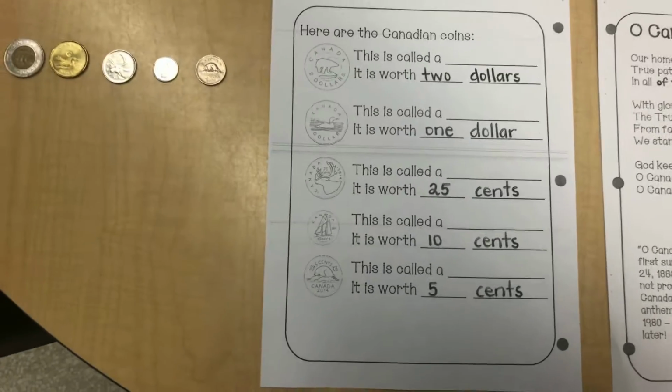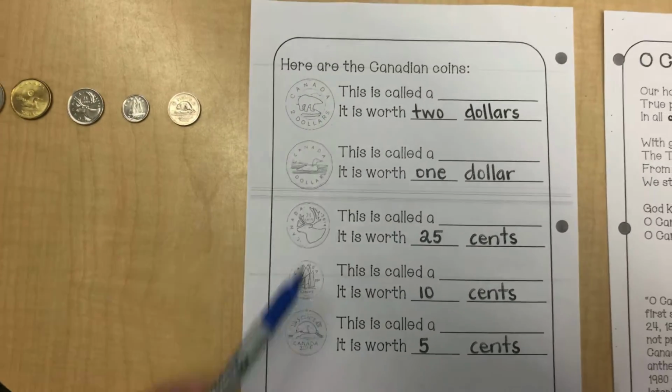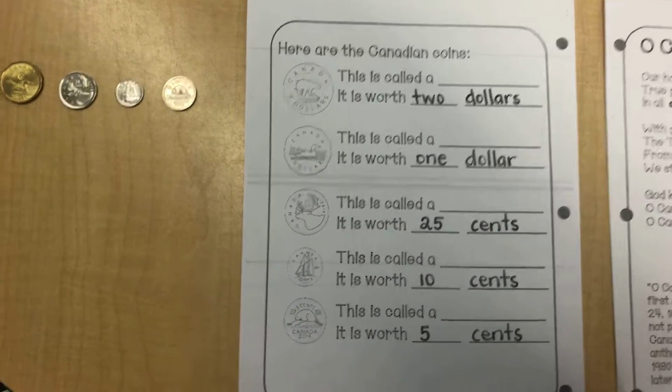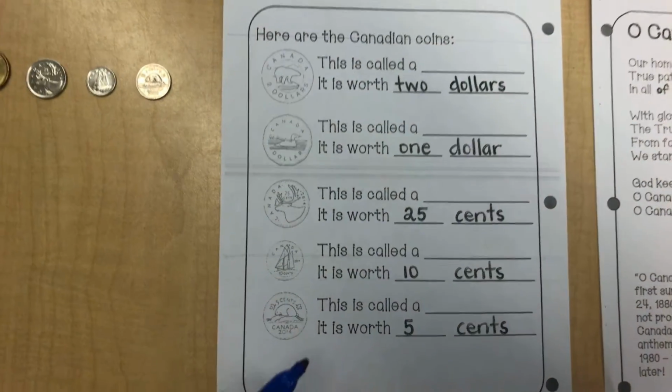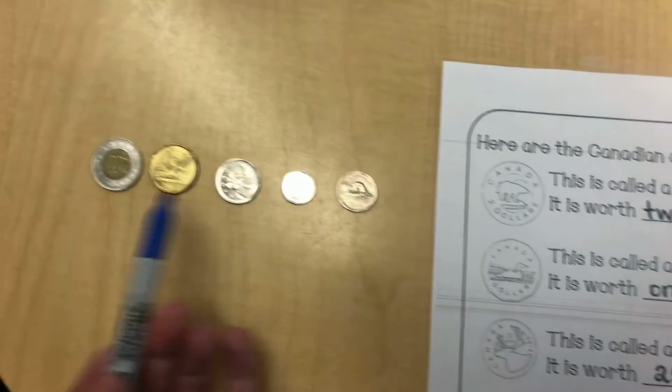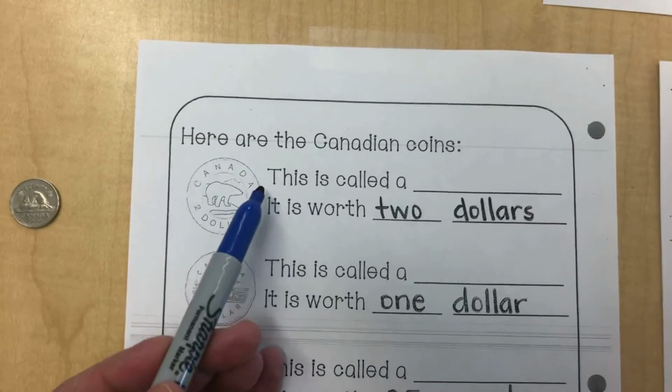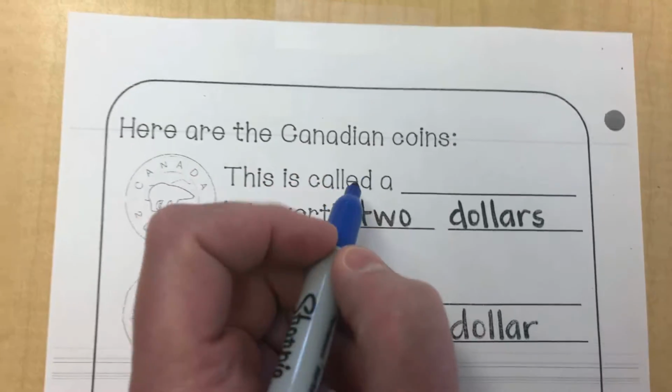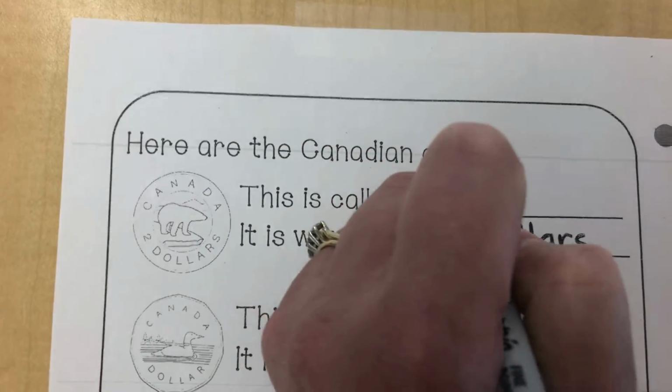Okay, so now we're going to look at our sheet here, and we're going to be filling these in, and you're going to color the coins afterwards. I'm going to show you how to color them later. So for the first one here, we're going to look at this one, the one with the polar bear, which is this one here. And this is called a toonie, and it's spelt like this. T-O-O-N-I-E.